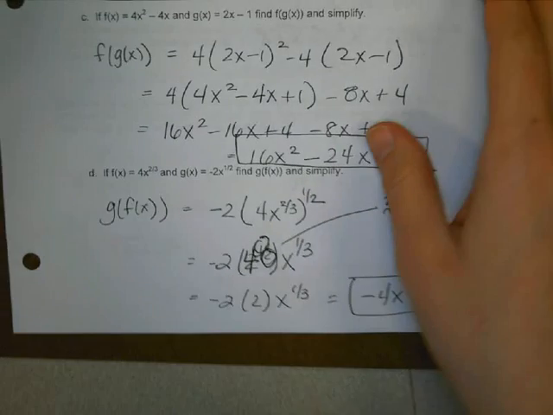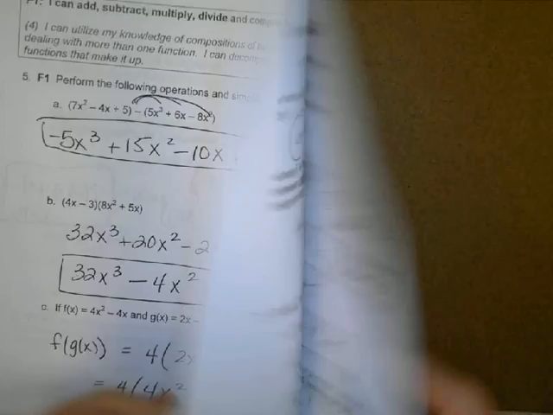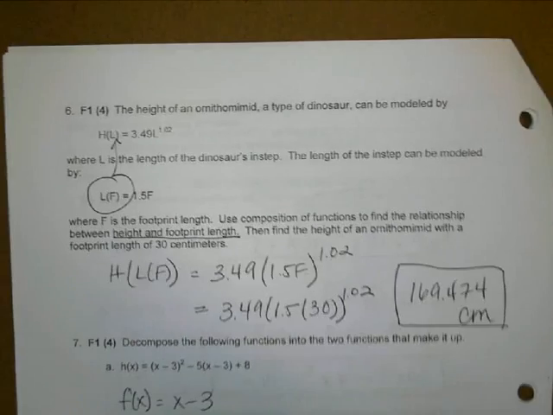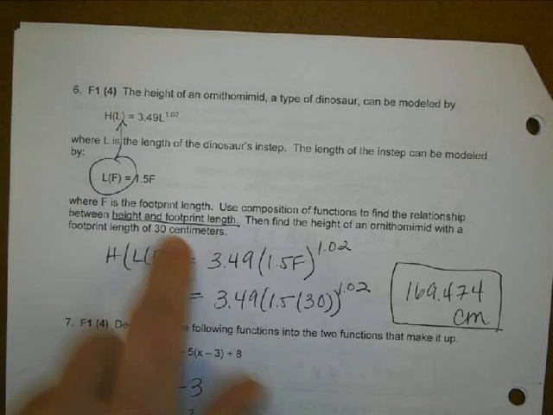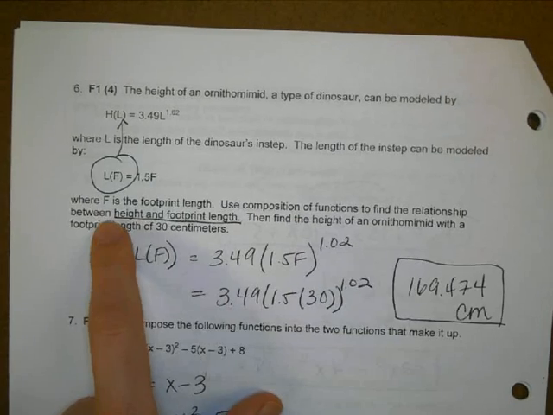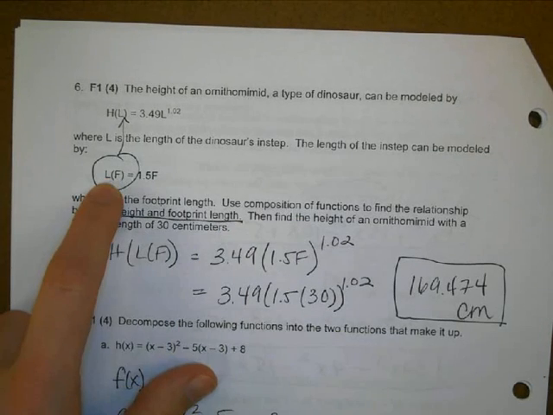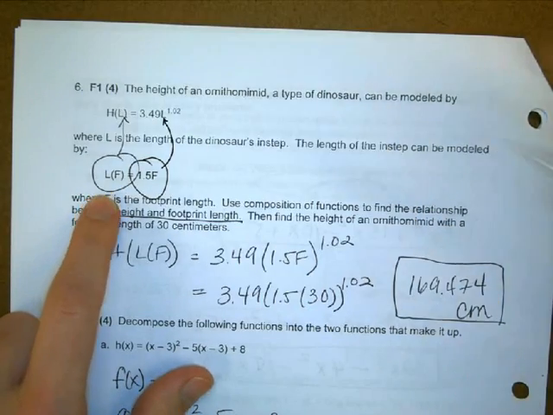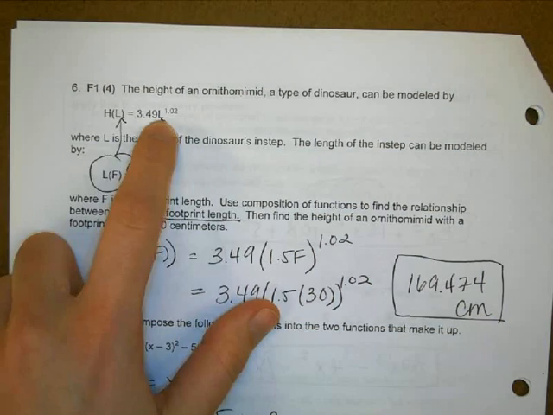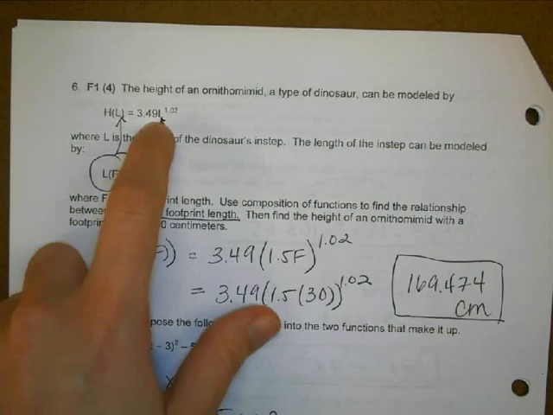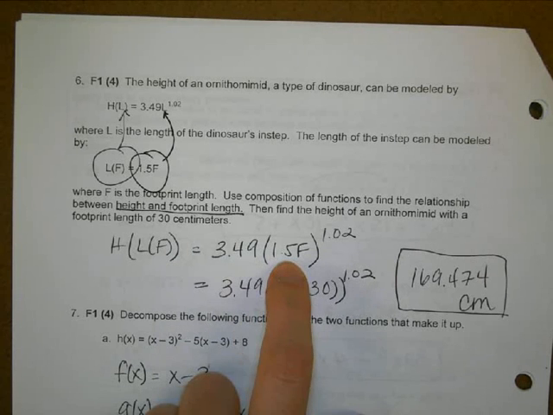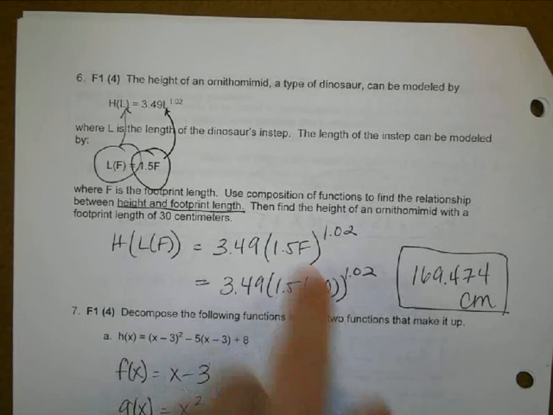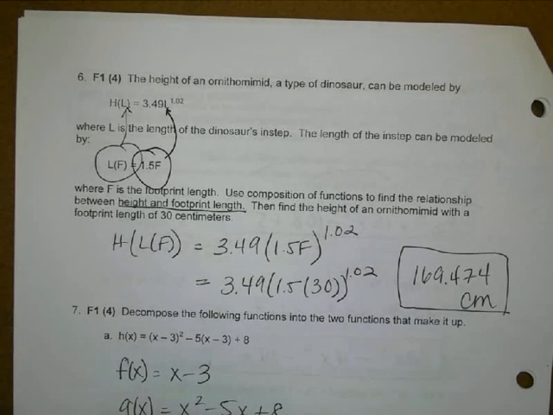Okay, flip. Still F1 problems. These are 4-type problems. You're given a scenario here, and then you're supposed to find an equation by using composition that represents height and footprint length. So I'm plugging this function in to this function for L. And so I should draw an arrow here. So where L was, where length was, I input the footprint equation. So I get this. And then it tells me to find the height given a footprint length of 30. So then I plug 30 in for F and punch it out to get that as my height.